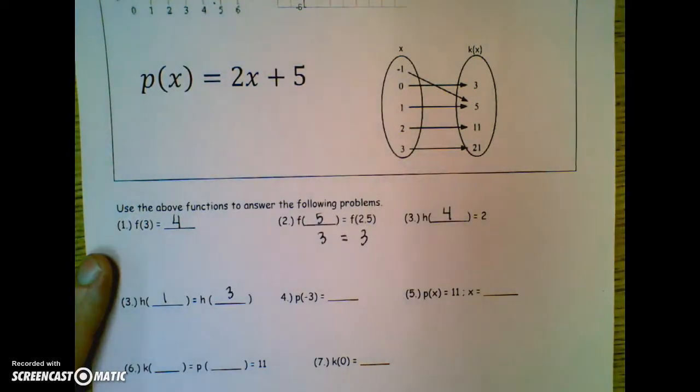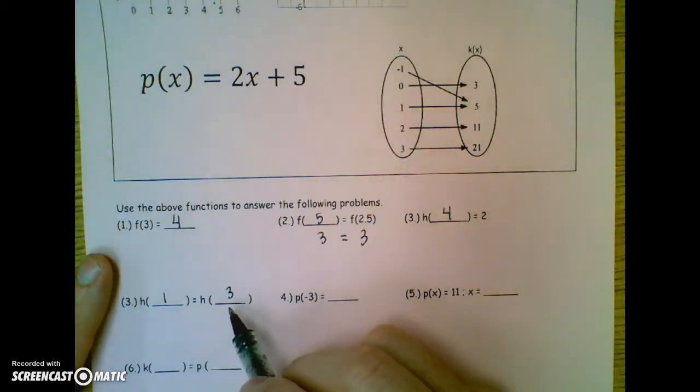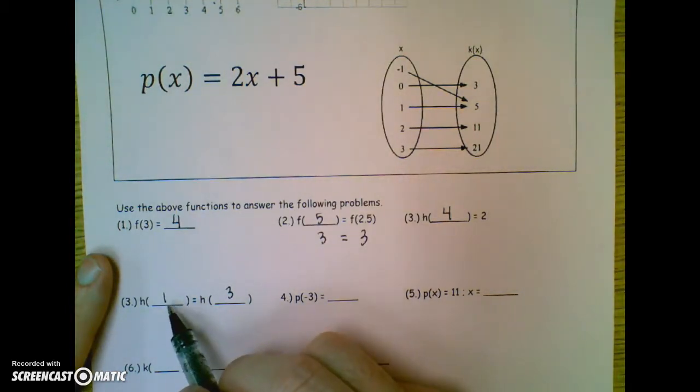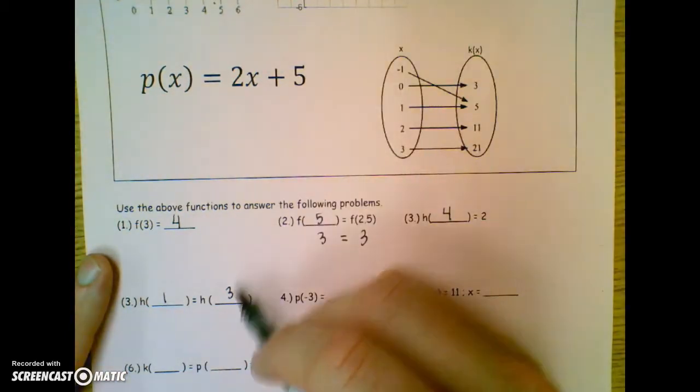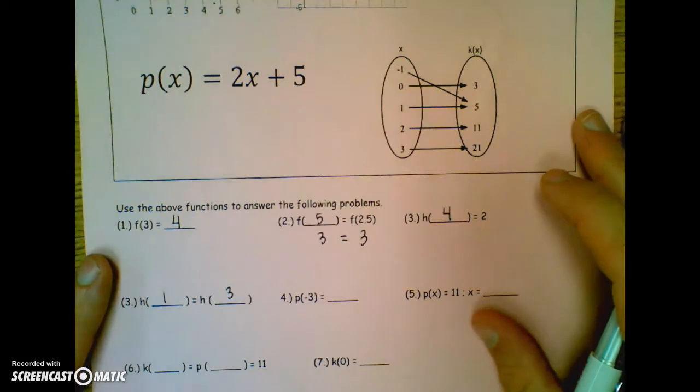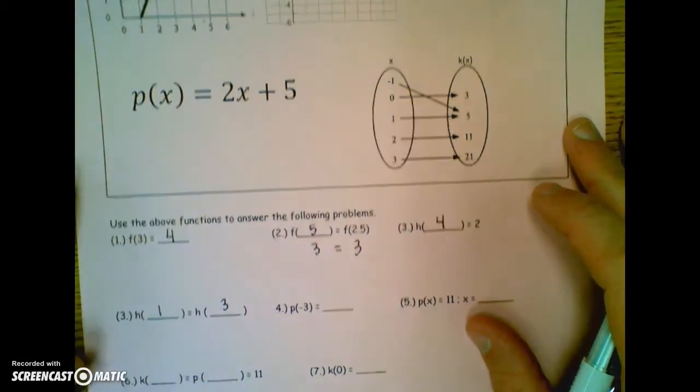Remember, to be a function, all that matters is that every input should have a unique output. So this input 1 only has one output of 5, and the input of 3 also has an output of 5. So that's okay. As long as every input has its own output, we're good.